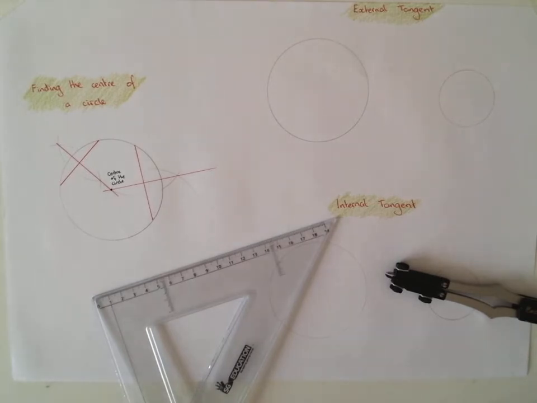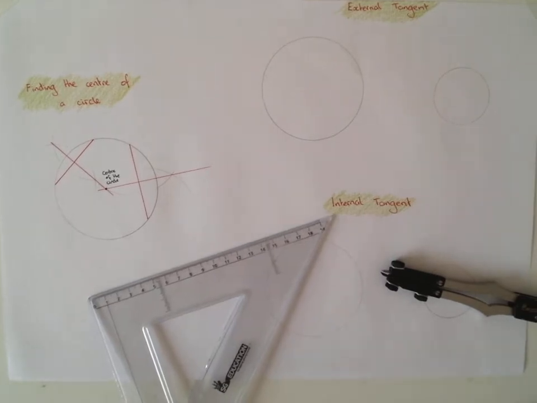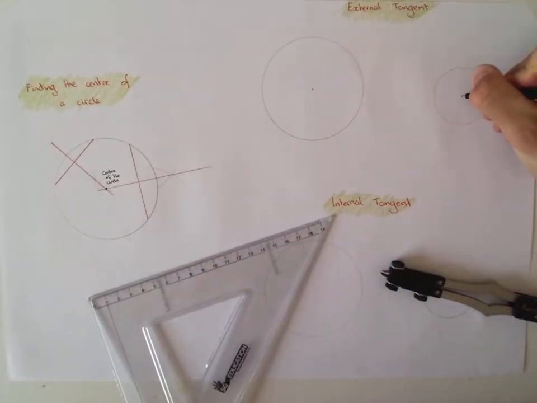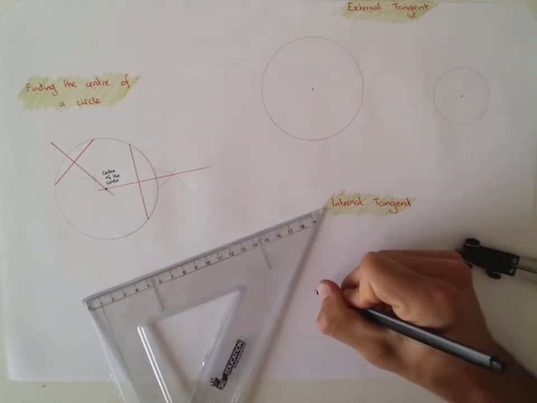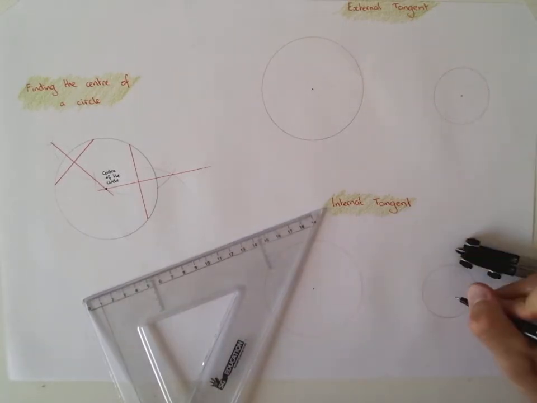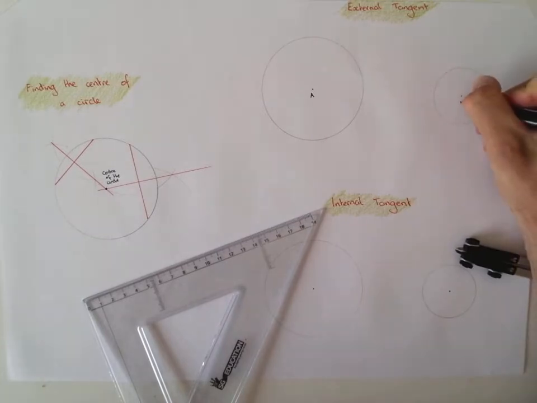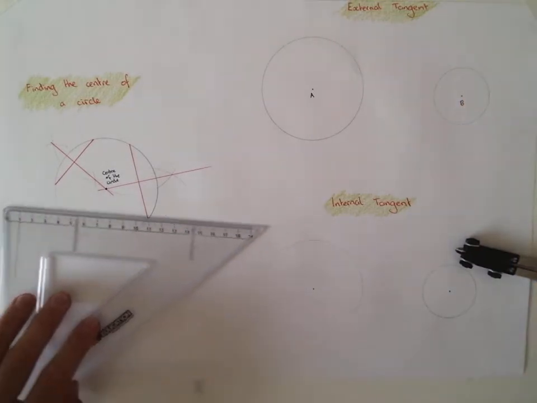Okay, moving on. So, an external tangent. We are given the center points here. I'm just going to highlight them for you guys. Right, so there's the centers. So for an external tangent, I'm going to label these A and B as well, just to help when I'm speaking about them. Alright, so we're going to construct an external tangent.